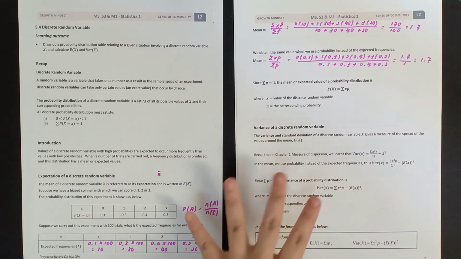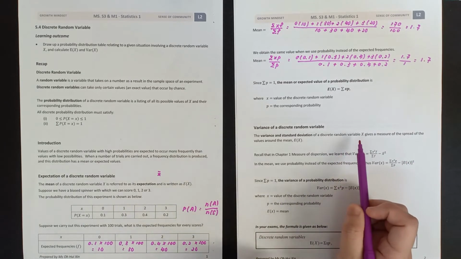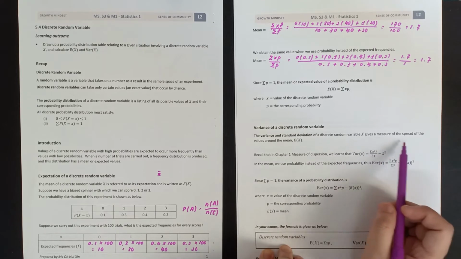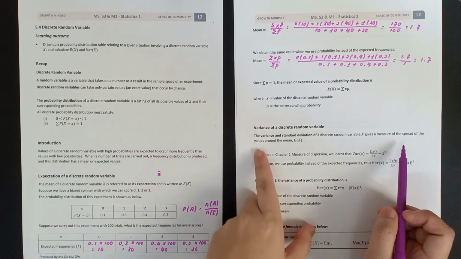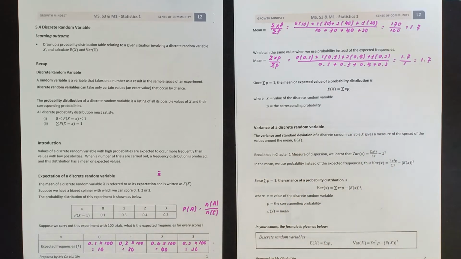Okay, so the second one, let's move on to variance. You also learned this in chapter 1. Variance gives a measurement of how far your data is separated from the mean. So it's the same thing here: for a discrete random variable x, the variance gives a measure of how spread out your values are around the mean, which is the expectation of x that you have found just now.